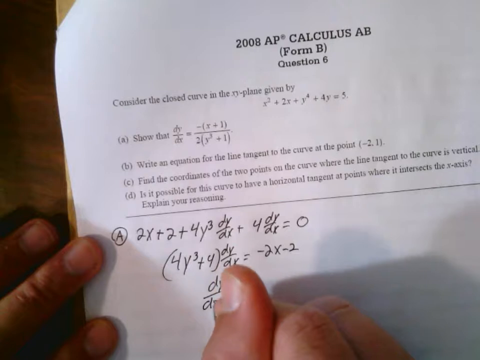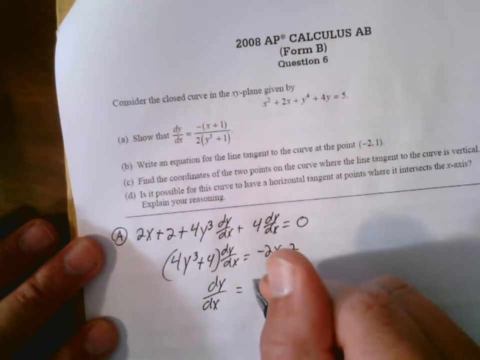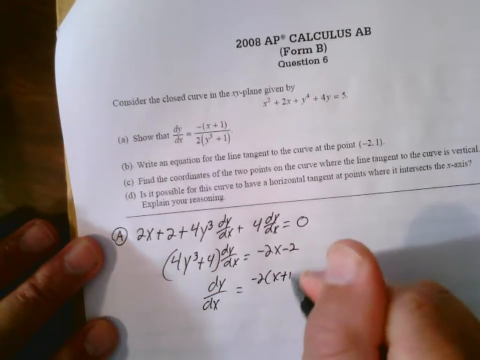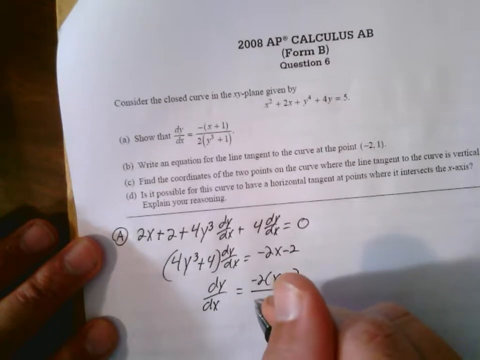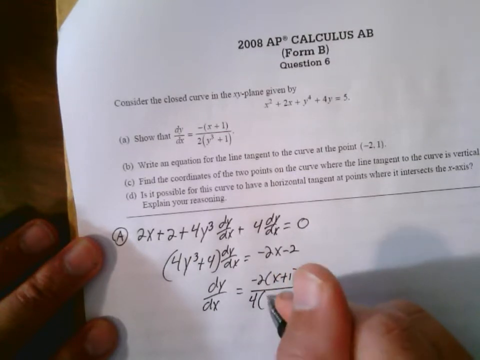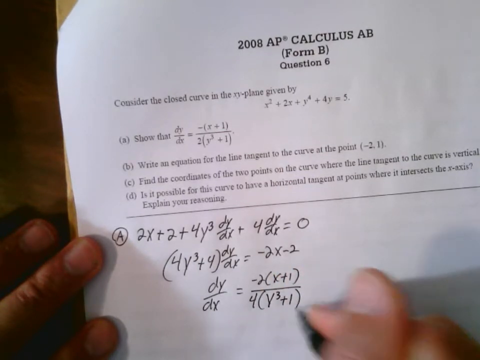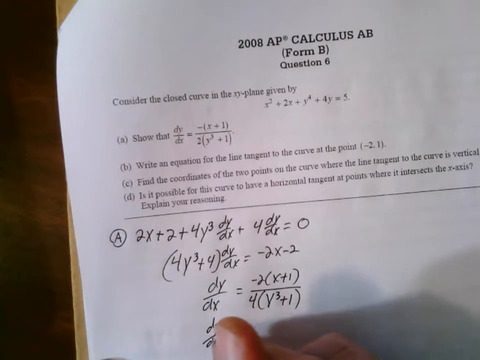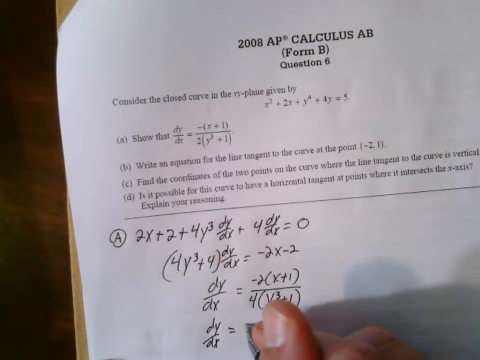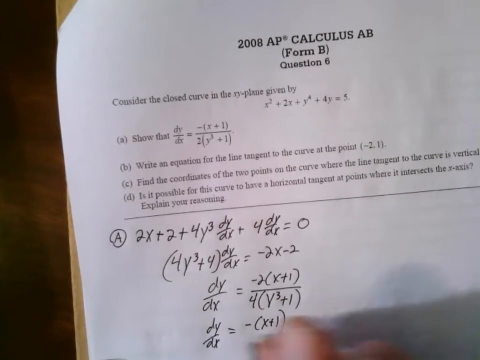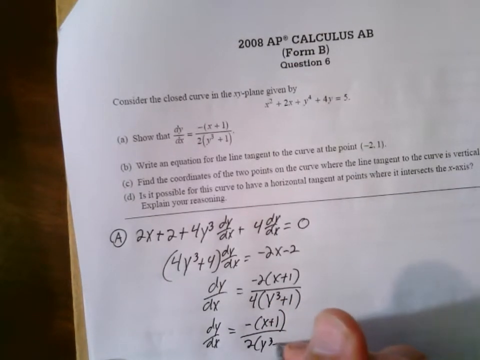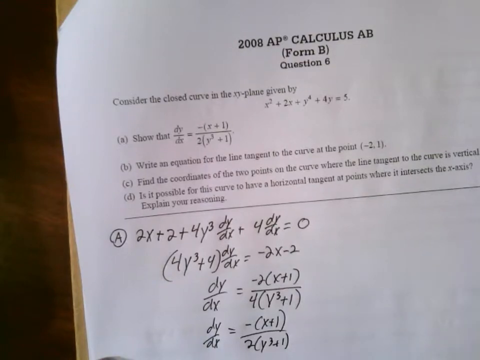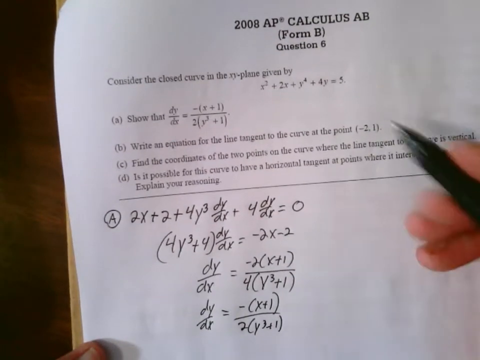Divide. And simplify one more time. There you go.